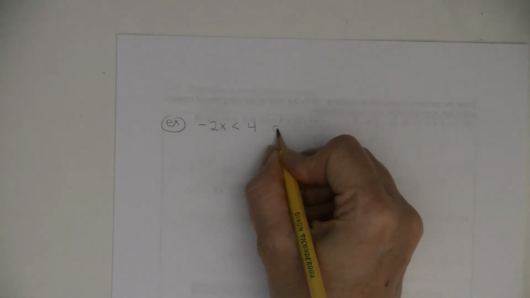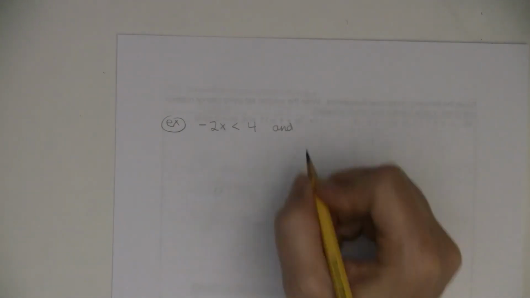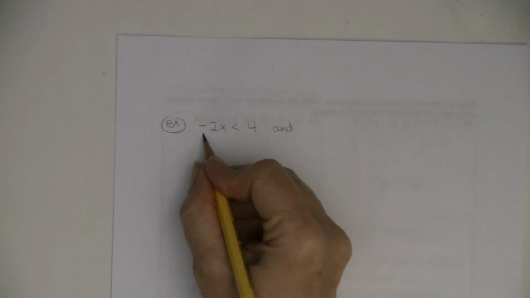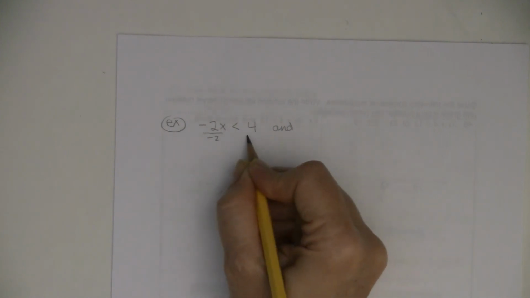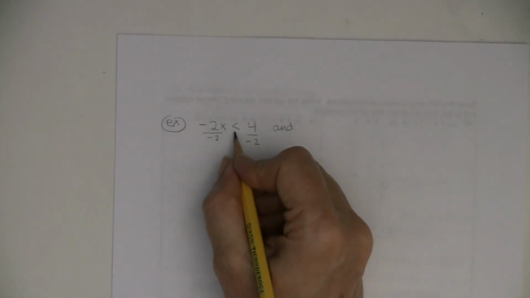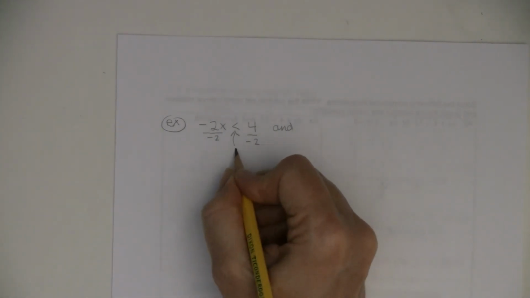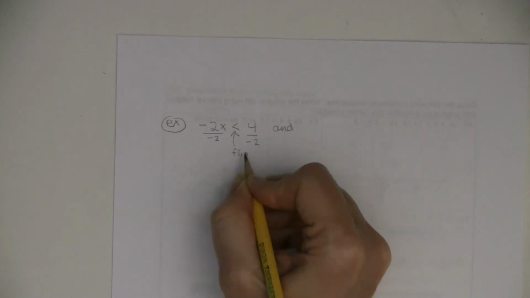And then I'll have another set. So the first thing would be to solve each set. When I do, I'm going to be dividing by -2. Do you guys remember what you have to do when you divide by a negative on an inequality? I know it's been a really long time. Yeah, you have to flip the symbol. When you divide by a negative on an inequality, you have to flip the symbol.